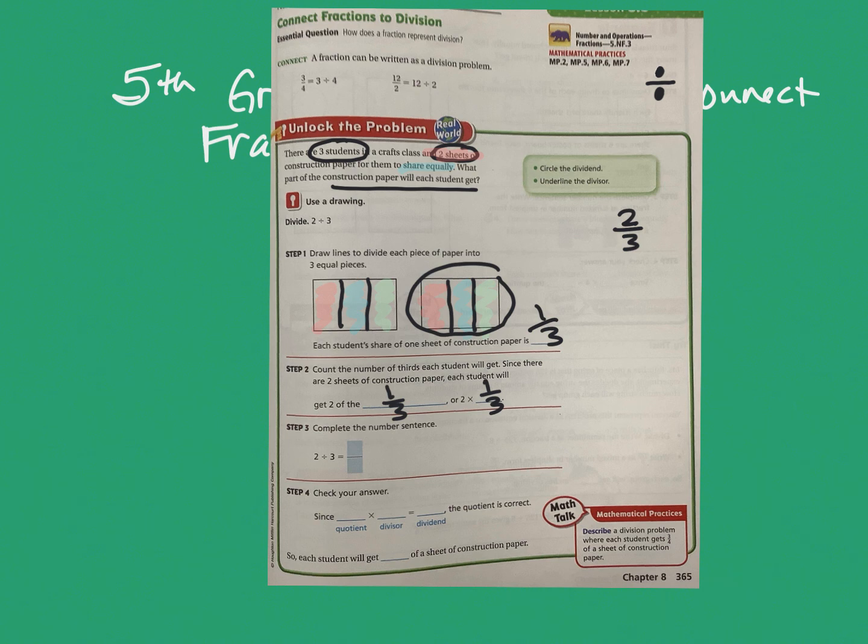And now let's do step 3. It's complete the number sentence. This is taking us back to here. 2 divided by 3 can be written as a fraction, 2/3. And now we're going to check our answer.